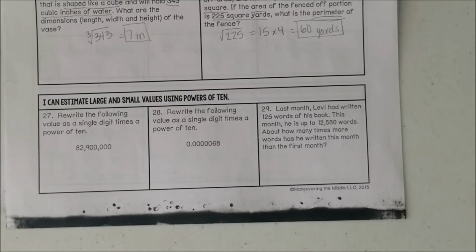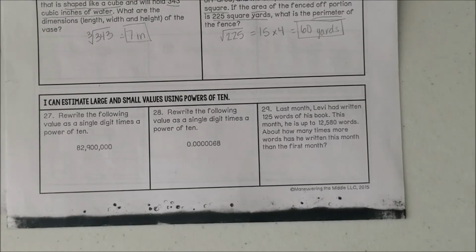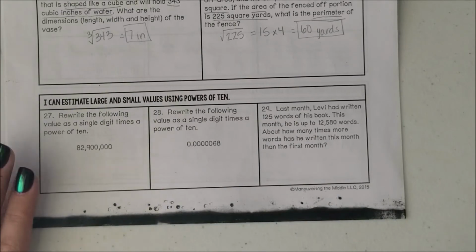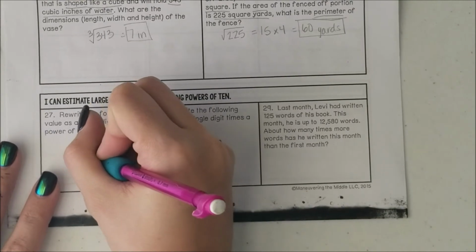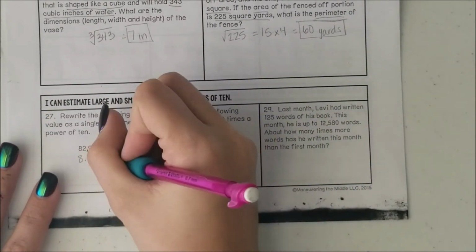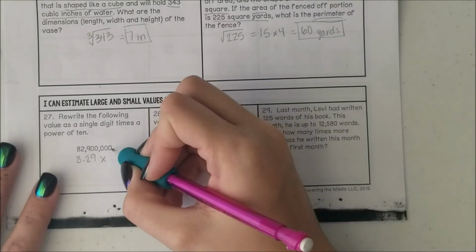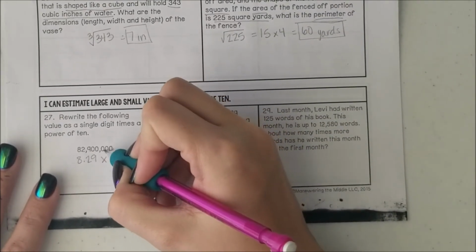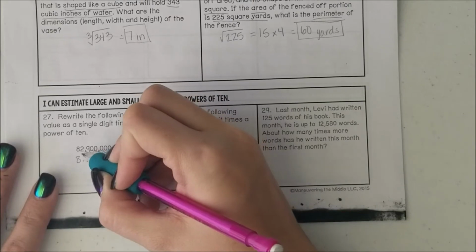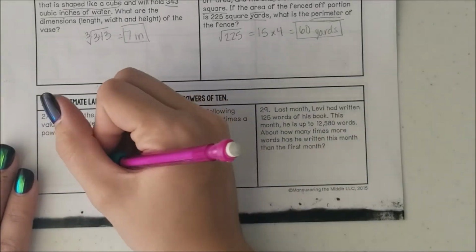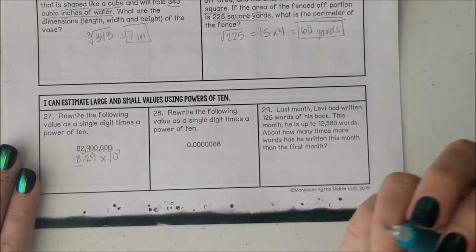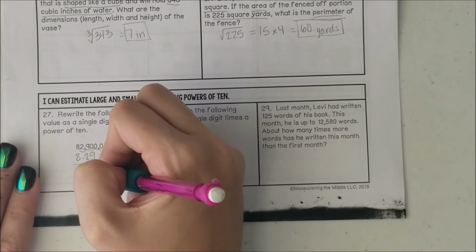It says, I can estimate large and small values using powers of 10. So remember, estimate means we're going to round. So at number 27, rewrite the following value as a single digit times the power of 10. So I'm going to write it as I usually would for scientific notation. It's 8.29 times 10 to the what? 1, 2, 3, 4, 5, 6, 7. But because they want us to estimate, we're going to round. So we're rounding 8.2, the 2 tells 8 to stay the same. So I'm going to have 8 times 10 to the 7th.